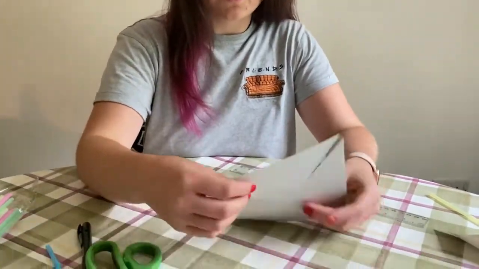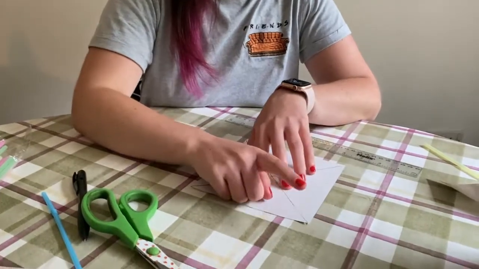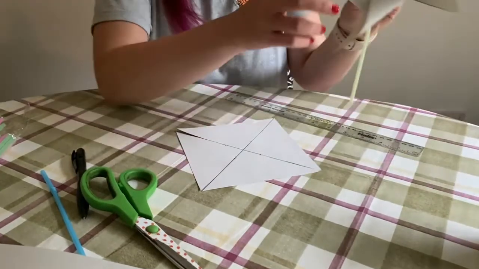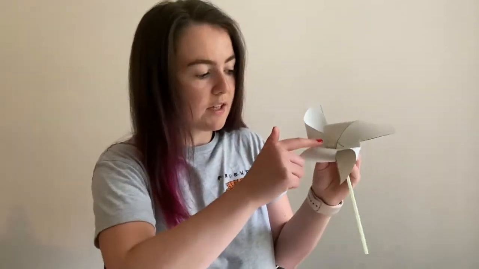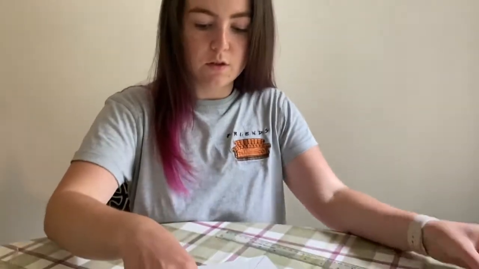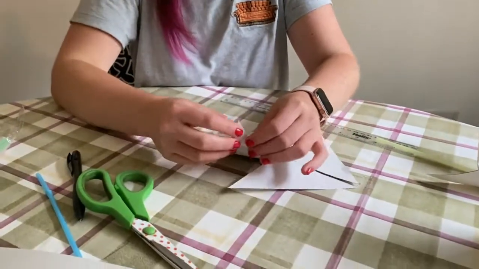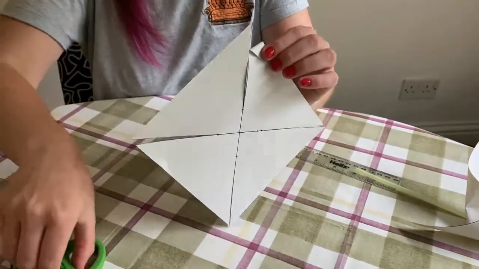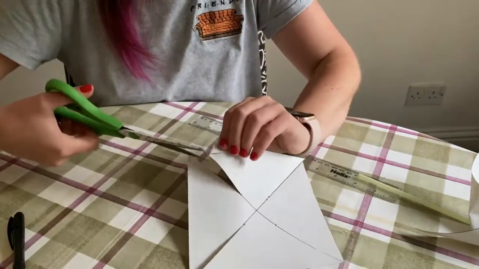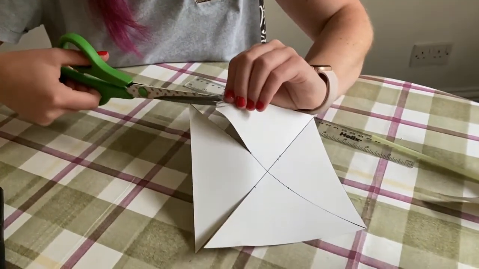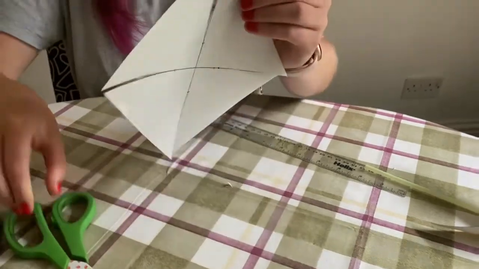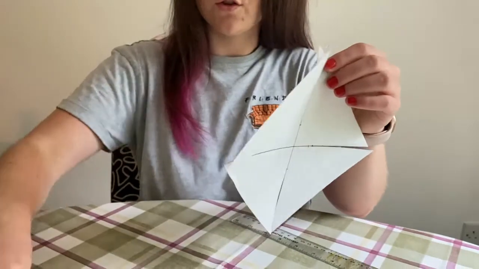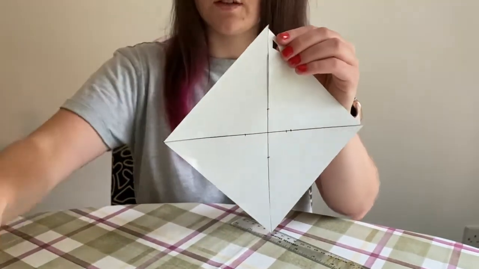Once we've done that, we are going to cut little holes at one corner in each of our triangles. Now that is going to mean that when we bend over our blades, there's room for the middle. So take one corner, fold it over to make our hole, take our scissors and cut a little triangle. Now that little triangle, when you open it up, will look like a wee diamond, and that diamond is where our straw is going to fit through when it goes in the middle.